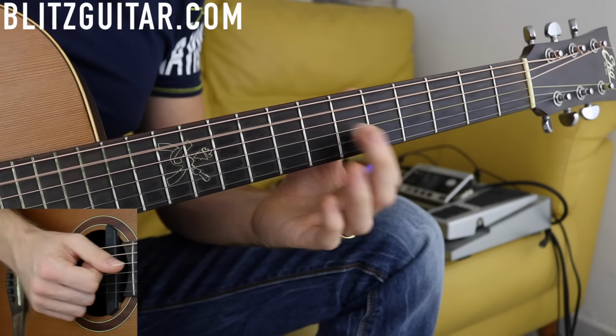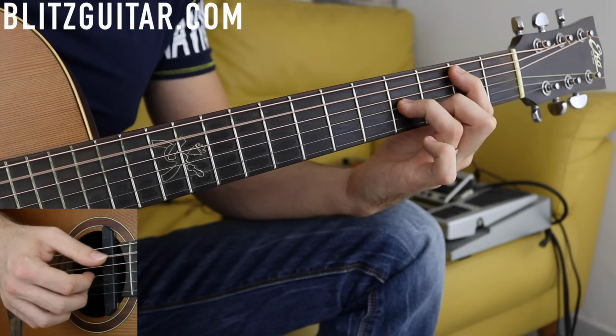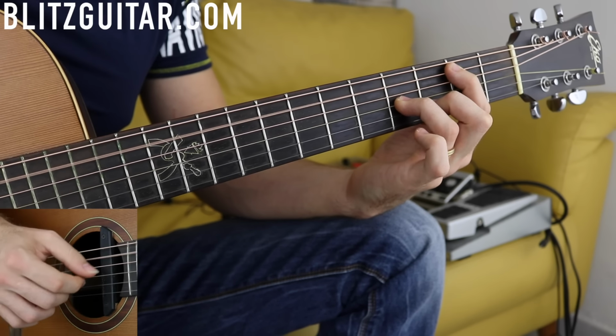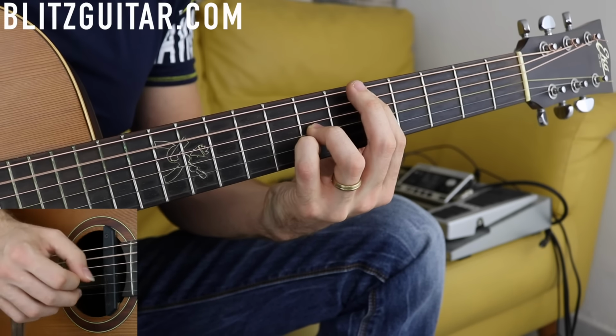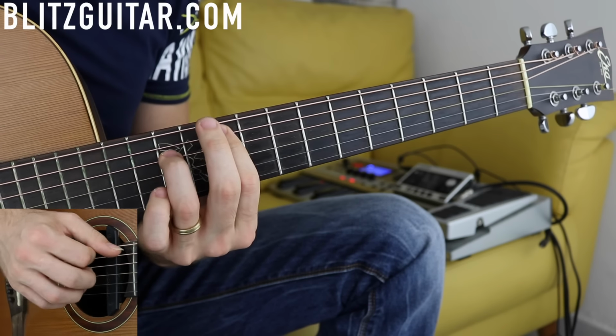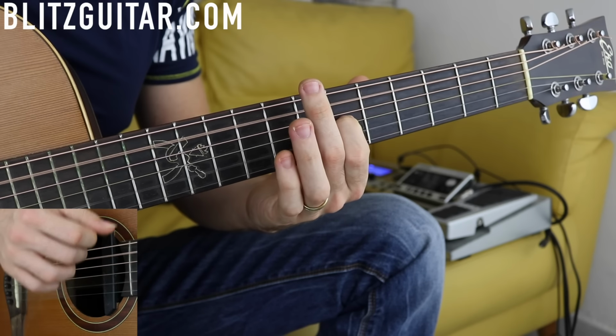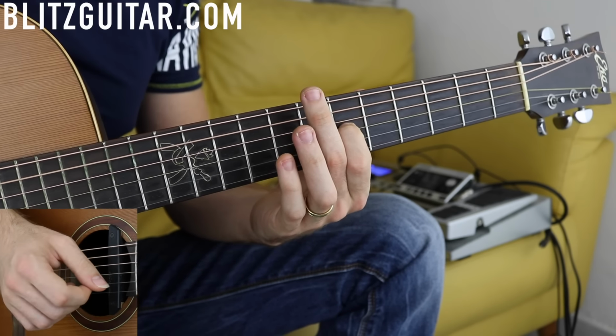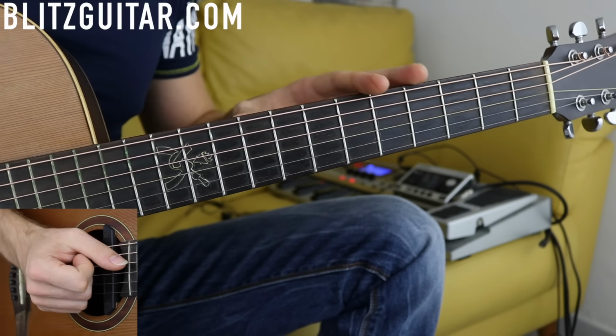So when I put the whole thing together slowly, I have B minor, D, E minor, G. How beautiful, okay? Now guys, you want to repeat this whole thing again.